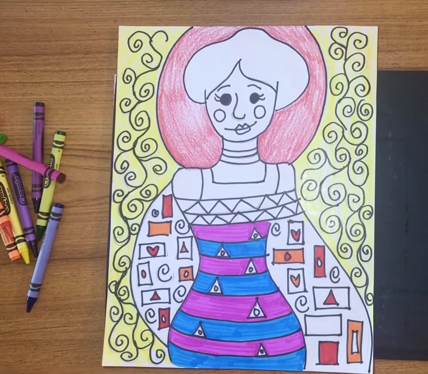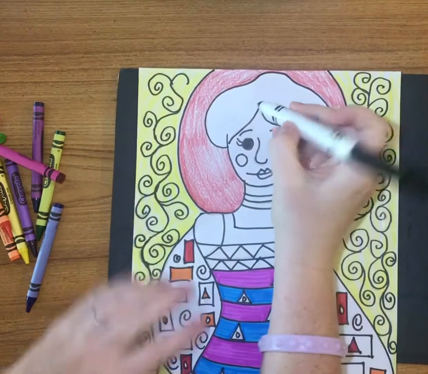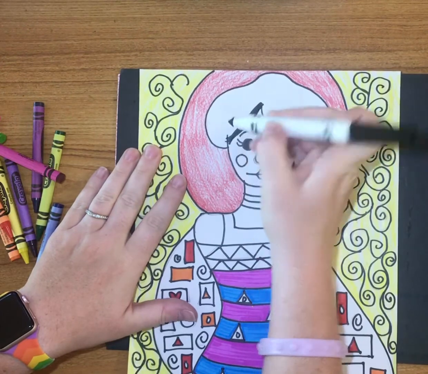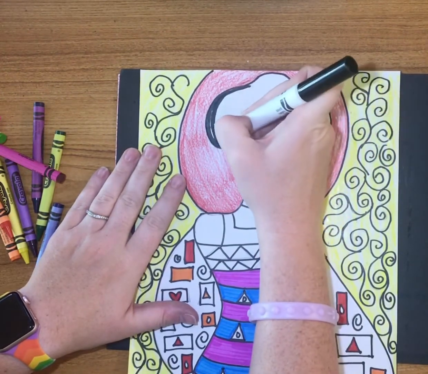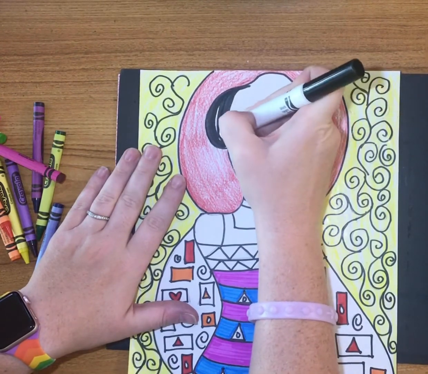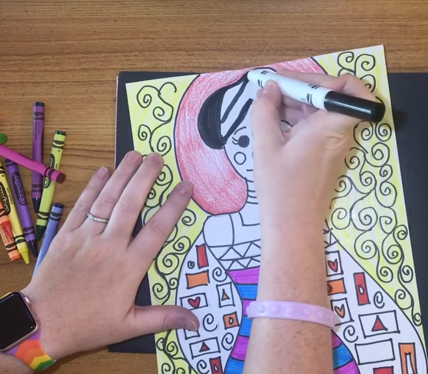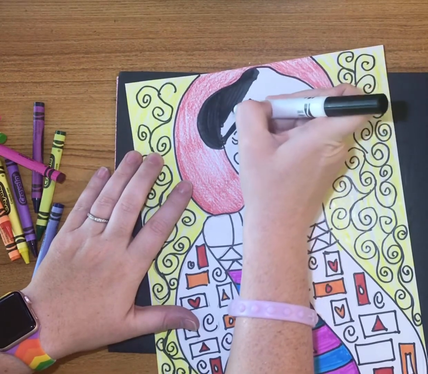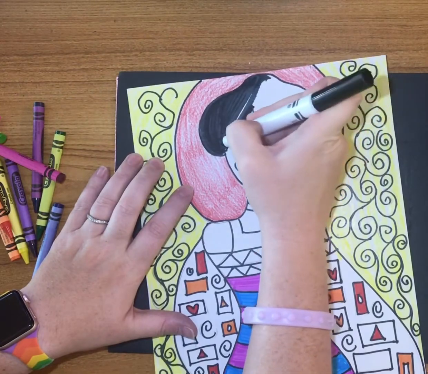All right, so I'm going to finish up coloring my girl. Her hair is black. Of course, if you want to do her hair a different color, you can, but I suggest doing black, because then it'll really show that you're doing Gustav Klimt's girl. When I'm coloring a large space, again, I like to put my marker on the side. I don't usually hold my pen or my pencil like this.